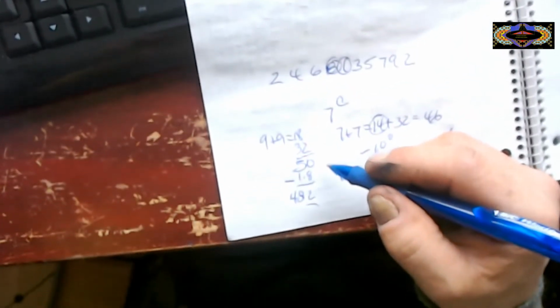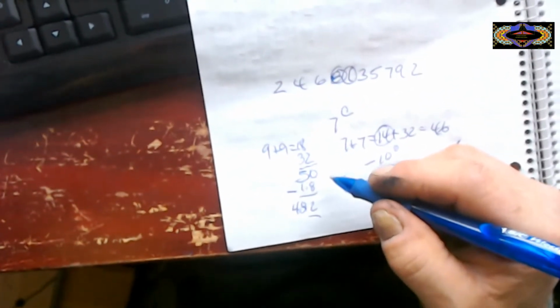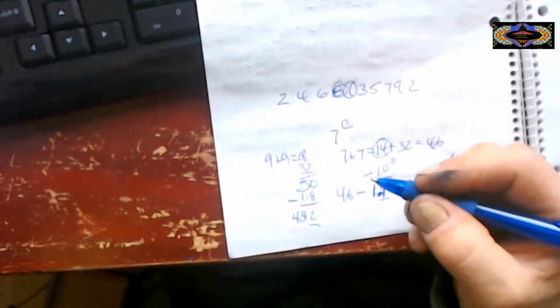20%. Hold on a second. Something is not right. I'm never wrong in this. Why am I wrong now? Where am I wrong? 46.4.